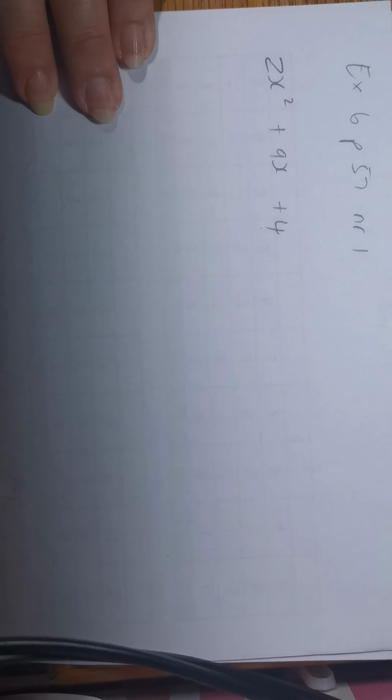Good morning, ladies. Let's try and quickly have a look at exercise 6, number 1. I'm just reminding you of all the steps of factorization.